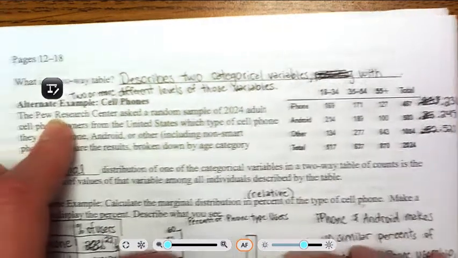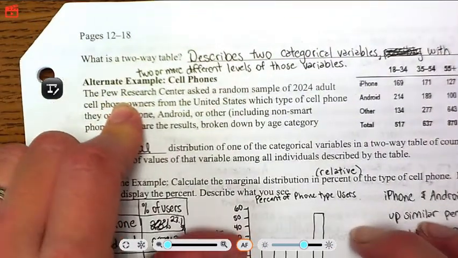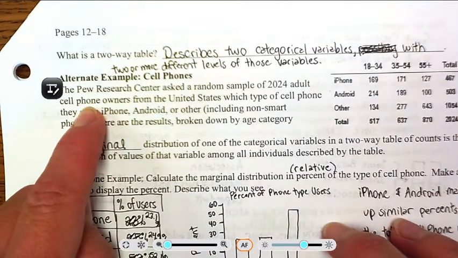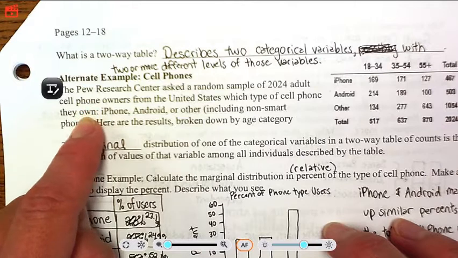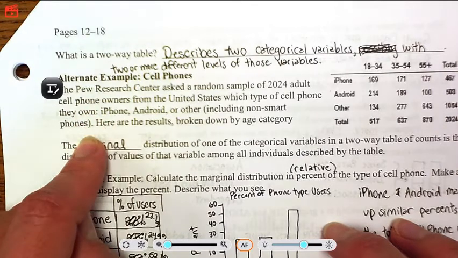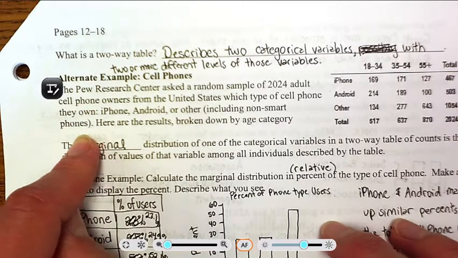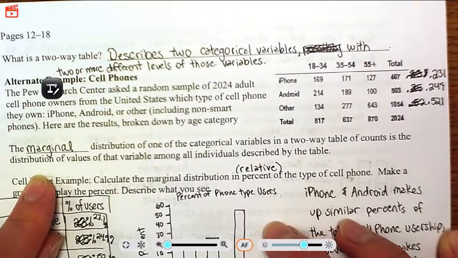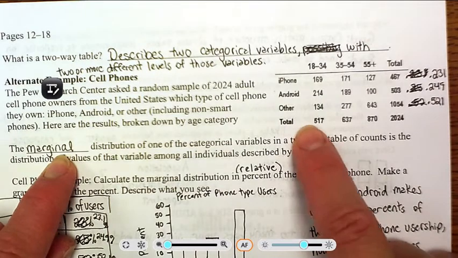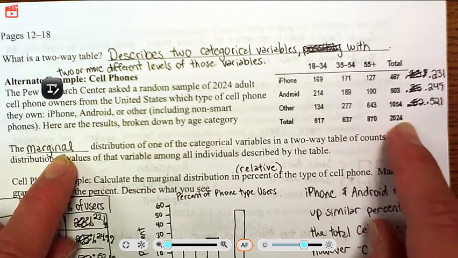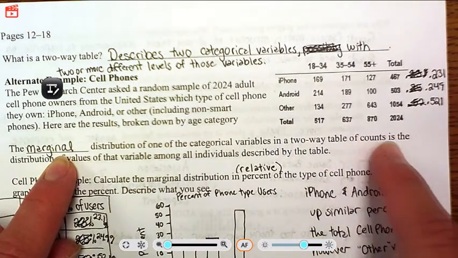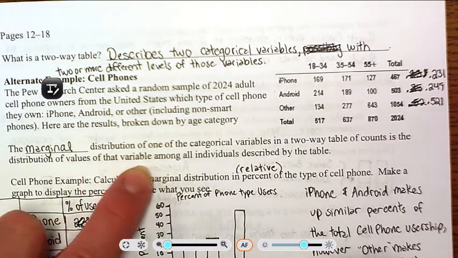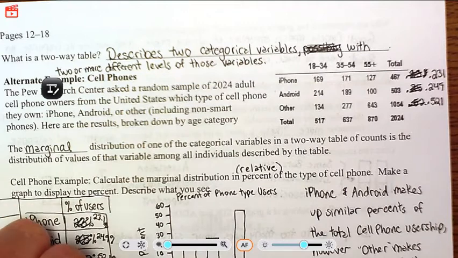Okay, the Pew Research Center asked a random sample of 2024 adult cell phone owners from the United States which type of cell phone they own, iPhone, Android, or other, including non-smartphones. Here are the results broken down by age category. The marginal distribution of one categorical variable in a two-way table of counts is the distribution of values of that variable among all individuals described in the table.